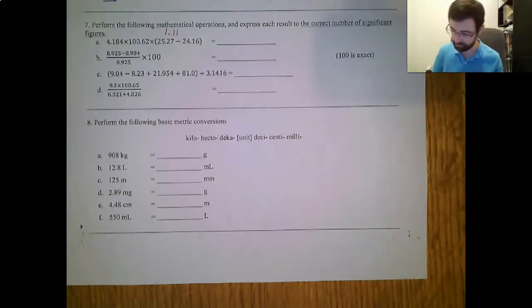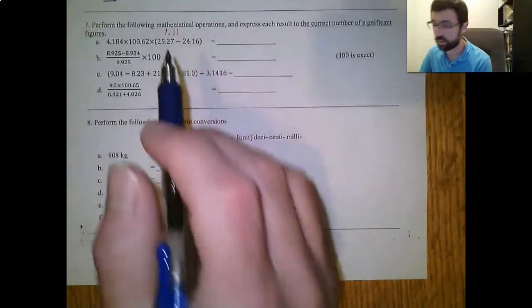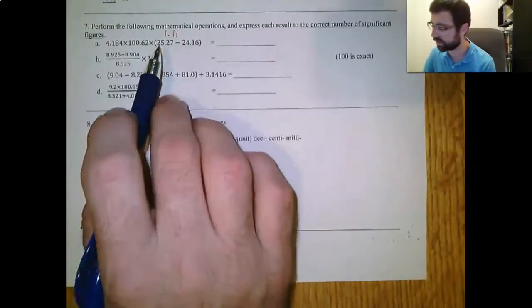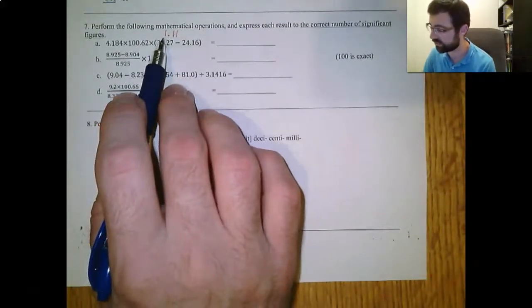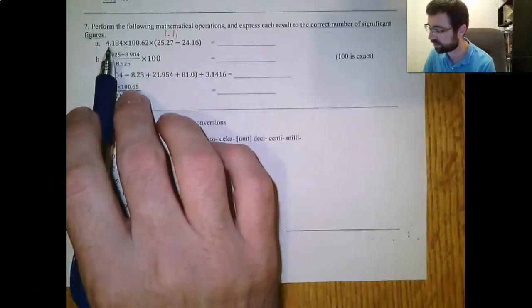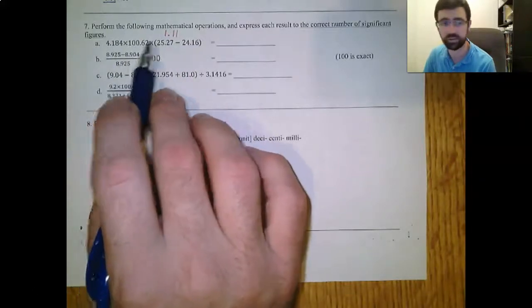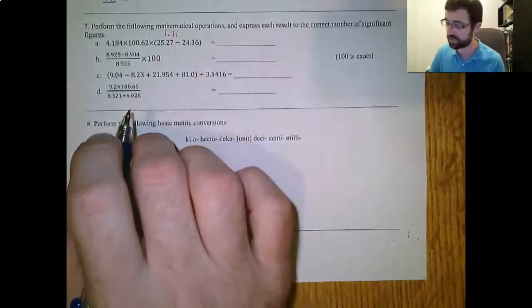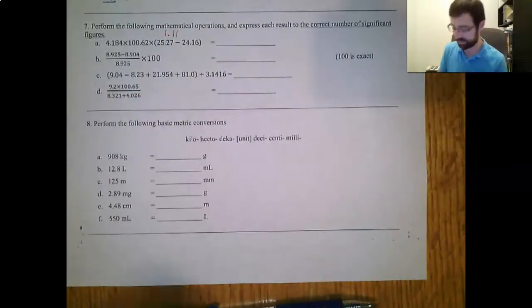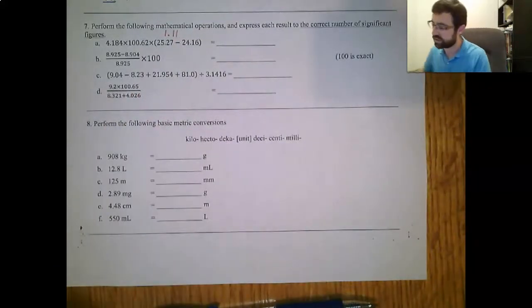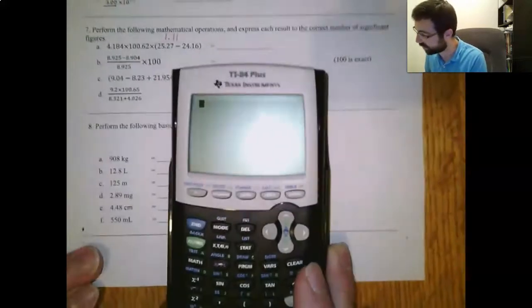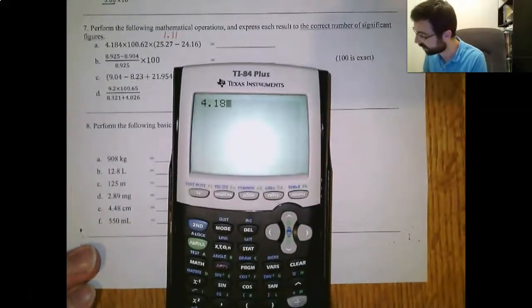So we want to keep the least number of significant figures. I've got 4 here, 5 there, 3 here, so I want to keep 3 significant figures in my answer. So let's do this. 4.184 times 100.62 times 1.11.